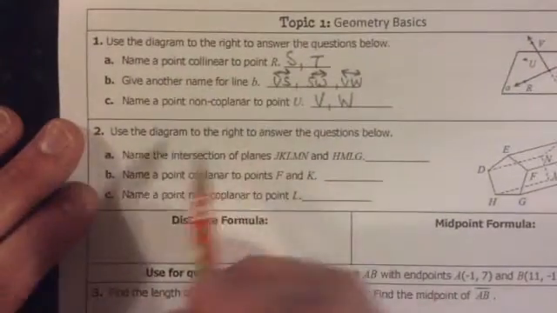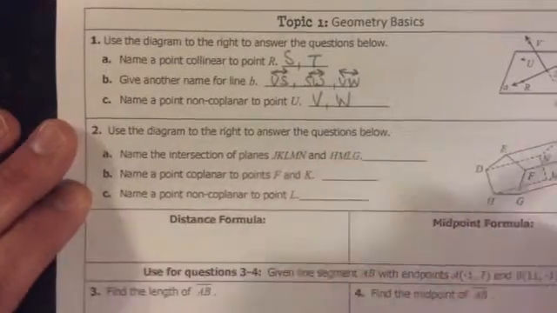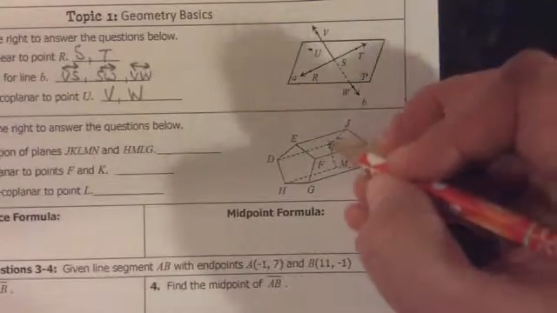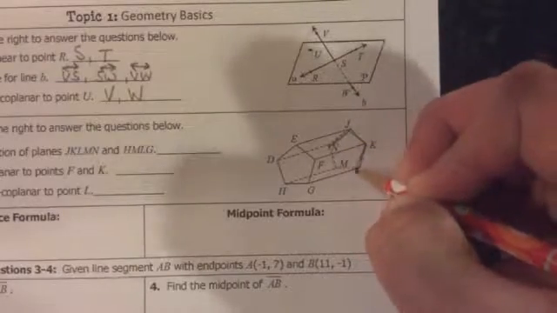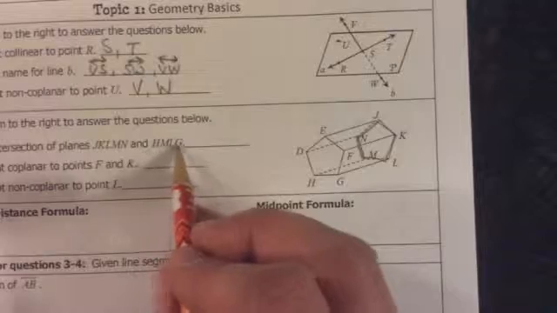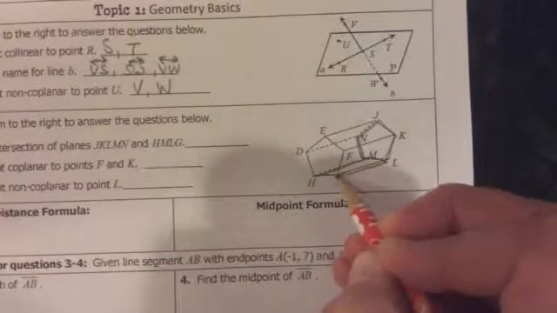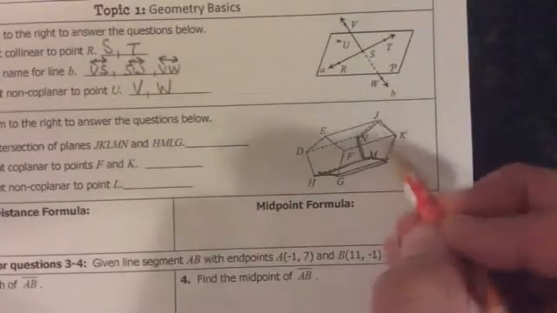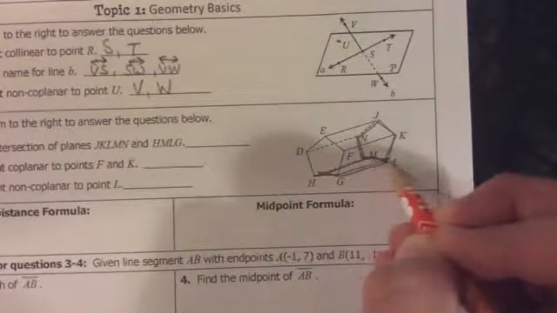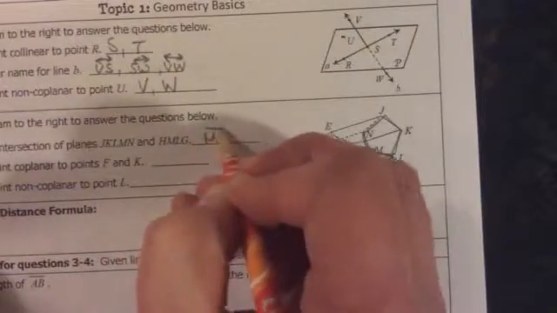Alright, next question. They're asking us to name the intersection of planes JKLMN and HMLG. JKLMN is this plane right here on the back of the prism, and HMLG is right here. Now you can see where those two intersect. It's not just a single point, it is a segment, and it's the segment ML.